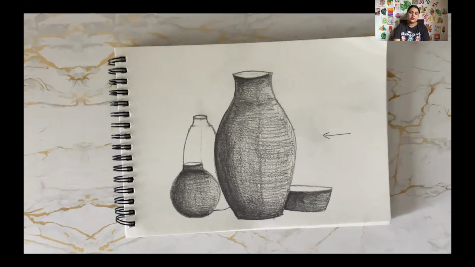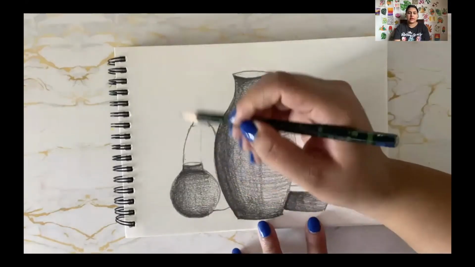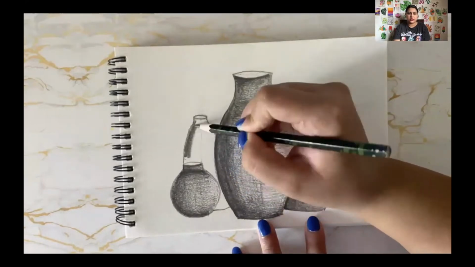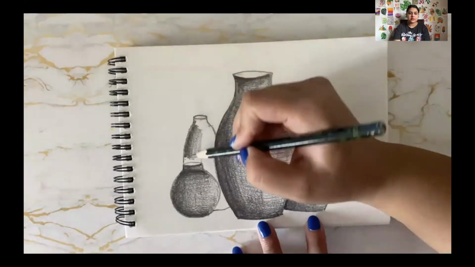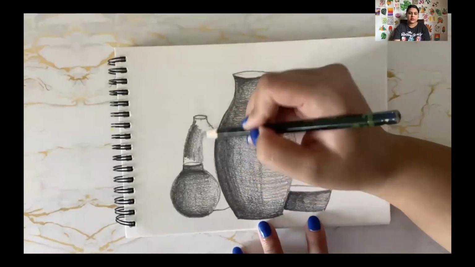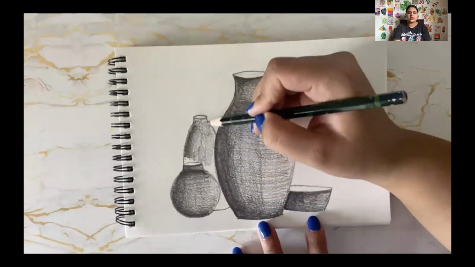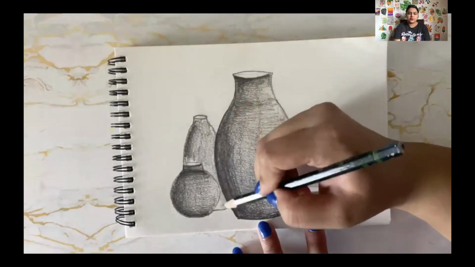So here you can see I'm going to do the same thing. I'm going to take my dark and I'm shading that out. Now you can see I'm just proceeding to do my light, keeping that distinction of light and dark between the two.